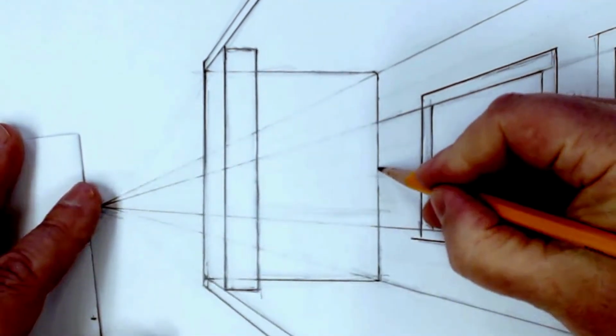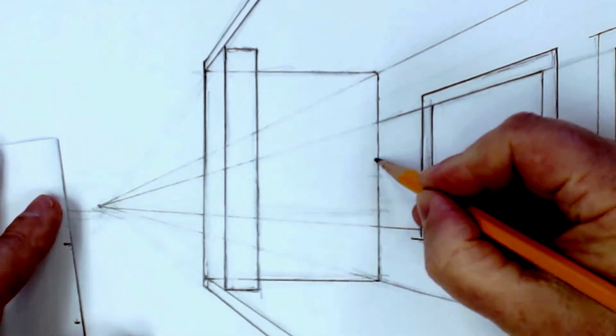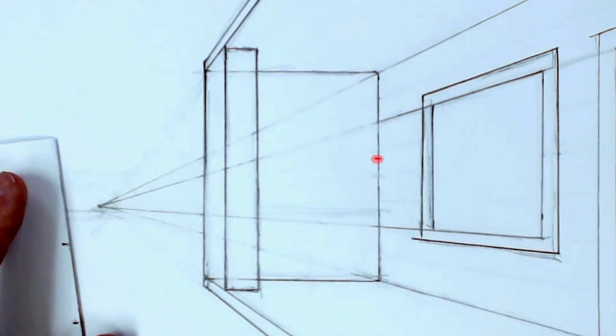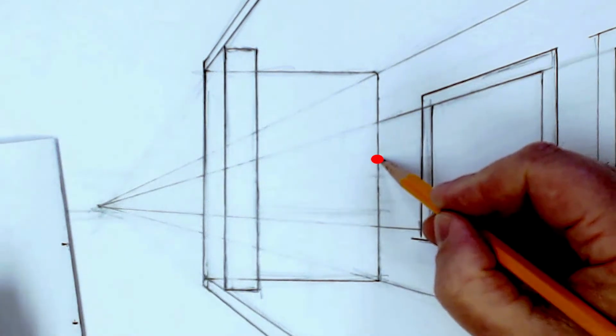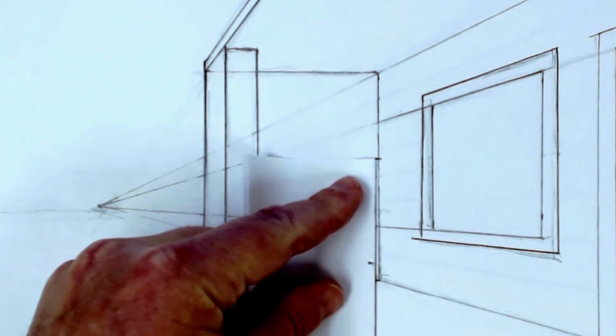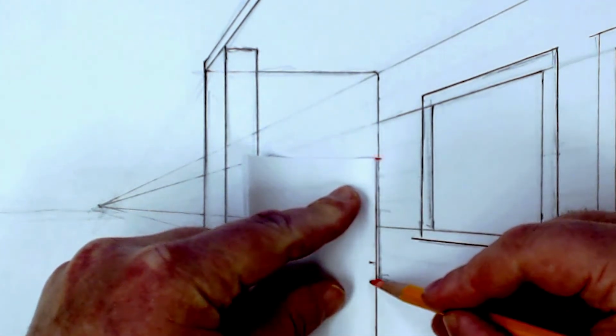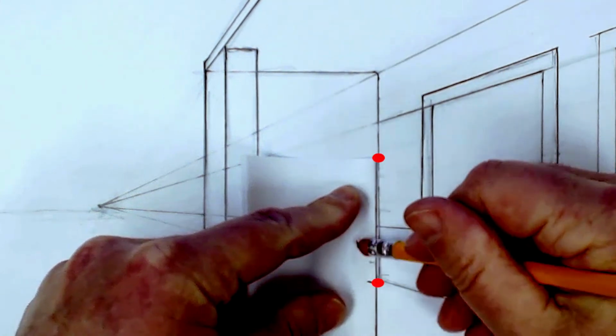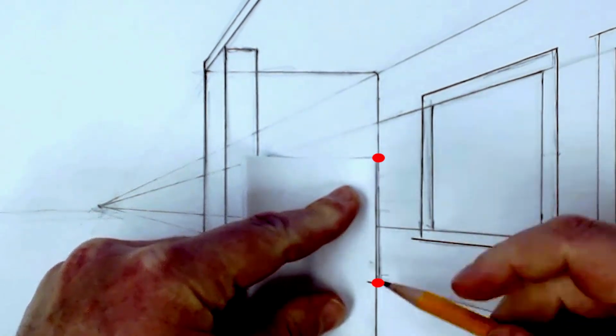But let's show you, what if you didn't? Okay, what if, for instance, you had eyeballed this and thought, okay, that looks like the center to me. Not really, but sure, let's pretend. Okay, so you say, okay, I'm going to go ahead and measure that out. And here's this, and here's this right here.